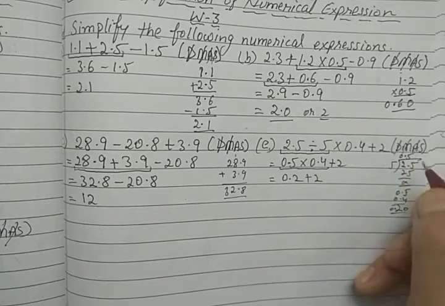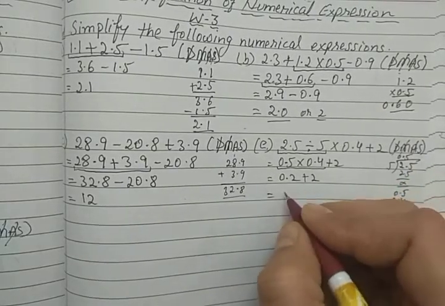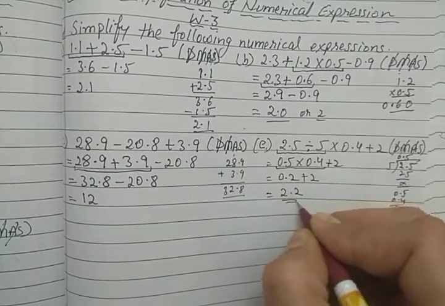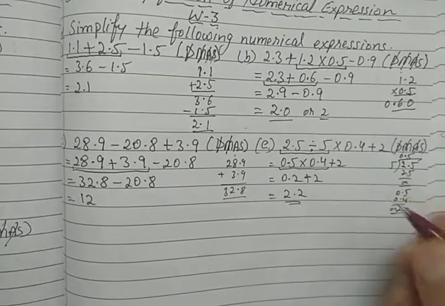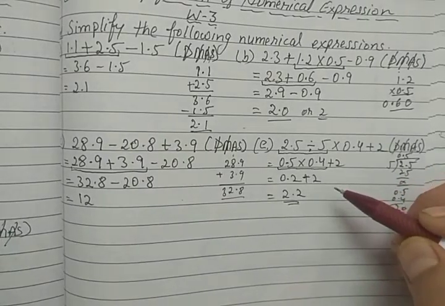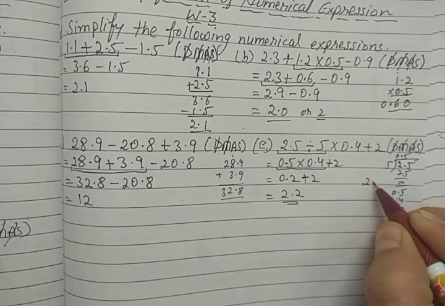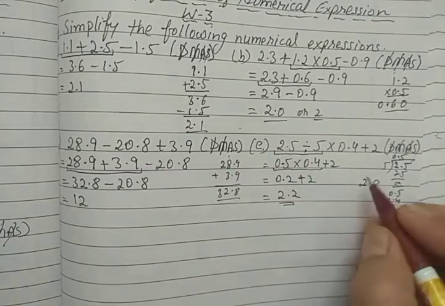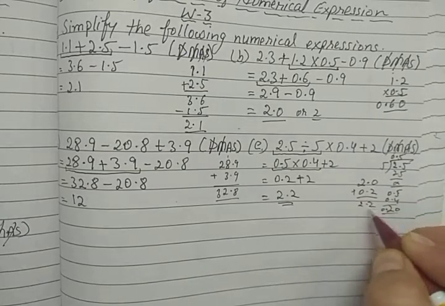Now the next step is addition, so we will add them. What is the answer? 2.2. How does it come? Because when a number has no decimal, we write the decimal after that number, 2.0. So this number is 2.0 and this is 0.2. We add them. What is the answer? 2.2.